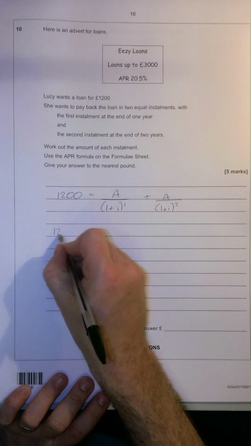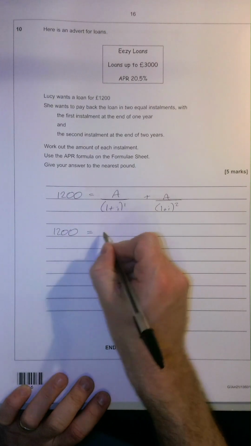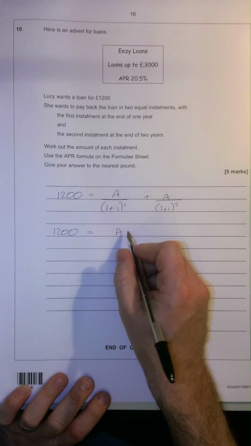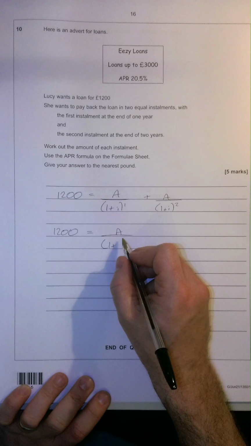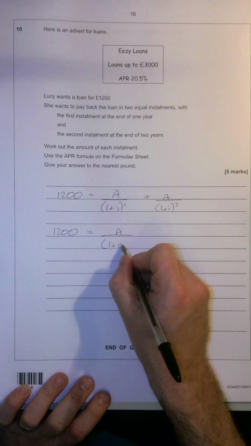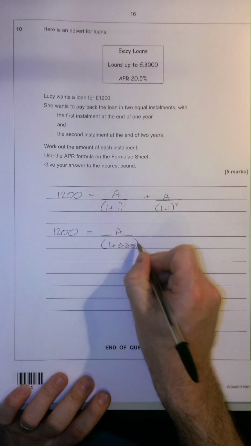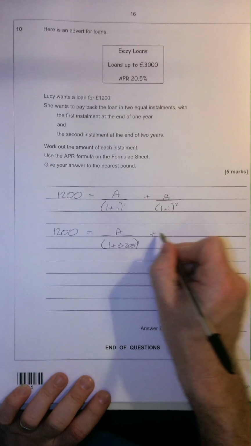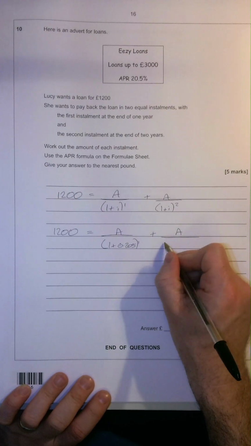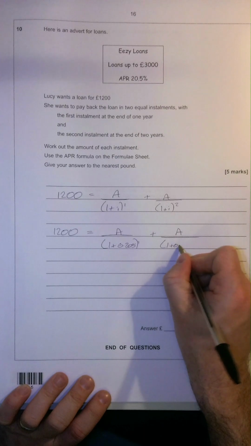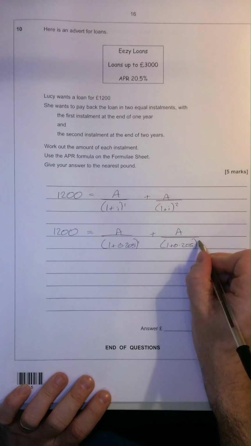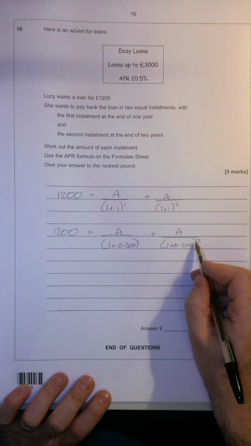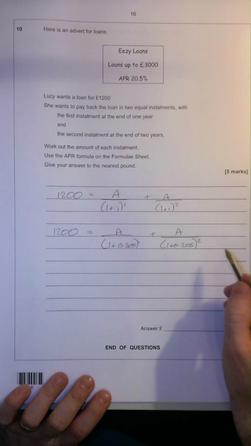So to expand on those, 1,200 equals A divided by 1 plus the interest rate in decimal, of course, is 0.205, to the power of 1, plus A divided by 1 plus 0.205. Remember, that's the 20.5% in decimal, but that's of course to the power of 2, being the end of 2 years.